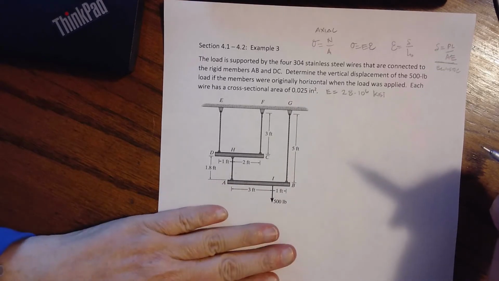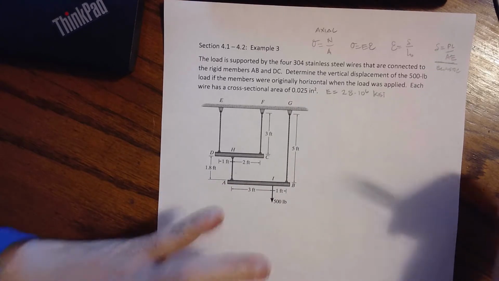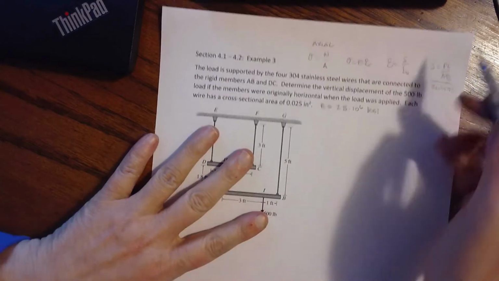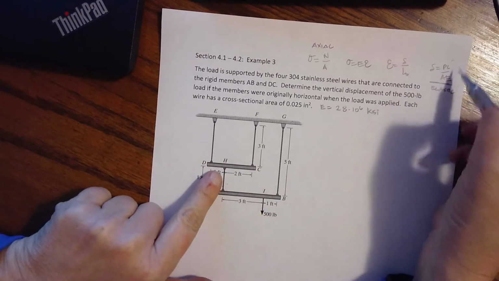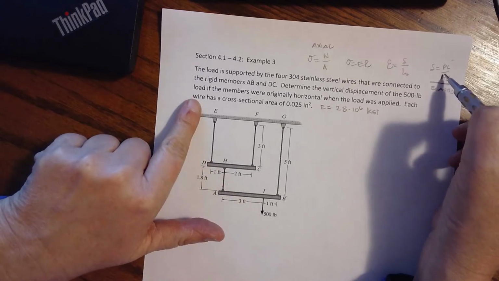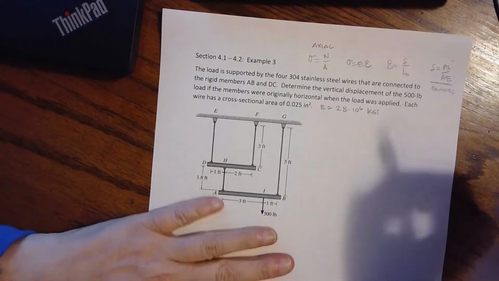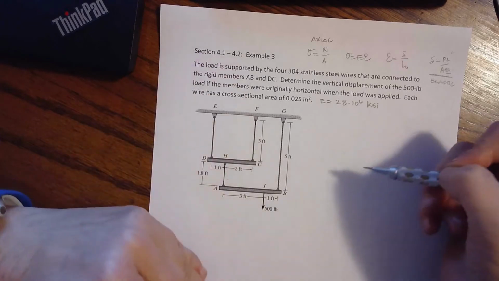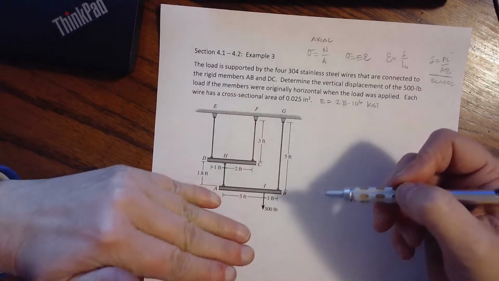So we have to figure out how this force is being distributed up through our system. I am given for each of these a length. I am given for each of these an E. I am given for each of these a cross-sectional area. So I'm going to have to find that internal normal force so that I can calculate the deformation, the displacement.